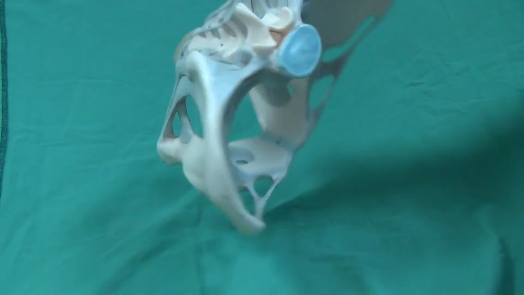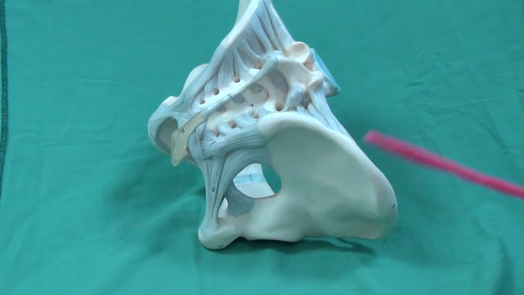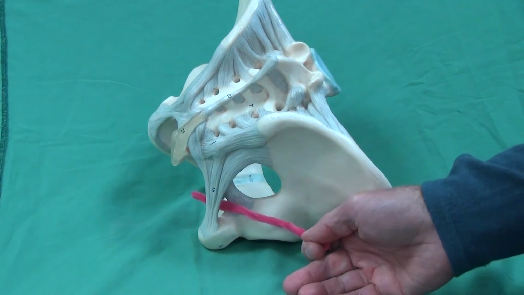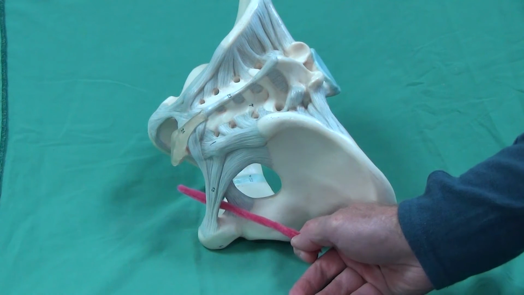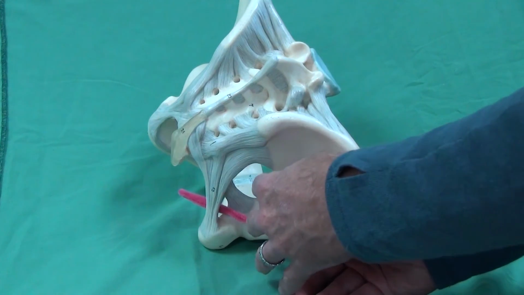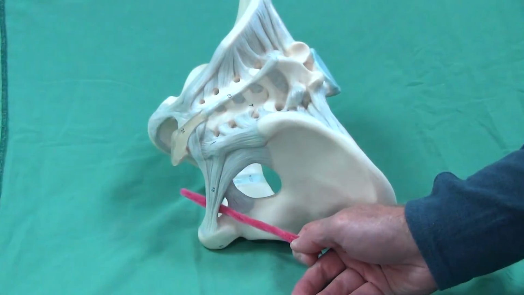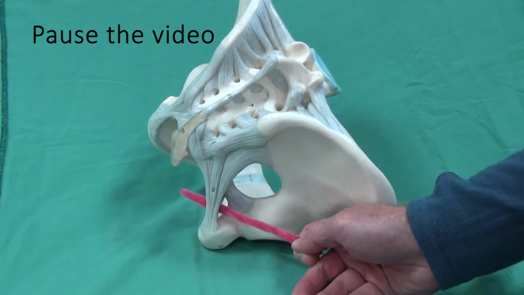So we're going to turn this around posteriorly and have a look at this opening here that is the lesser sciatic foramen. So at the moment we can see that the pipe cleaner is through that opening and it communicates externally here with the gluteal region and inferiorly underneath the pelvis here with a region called the perineum. I'm now going to ask you to complete that activity for each of the other three openings. You can pause the video now.